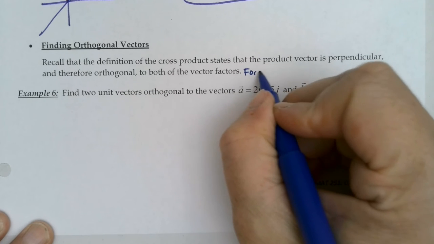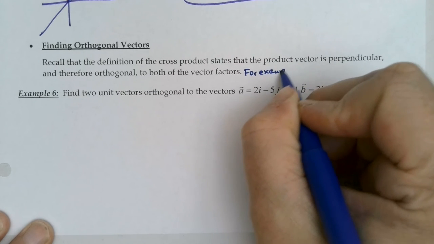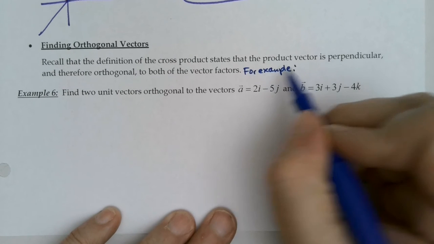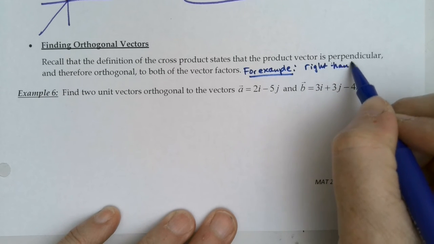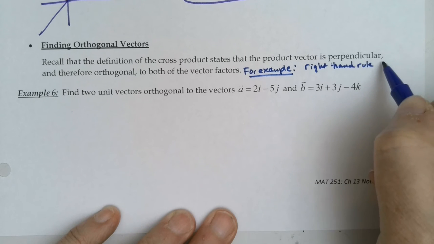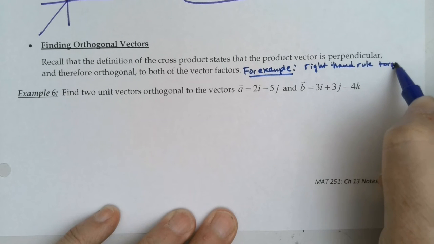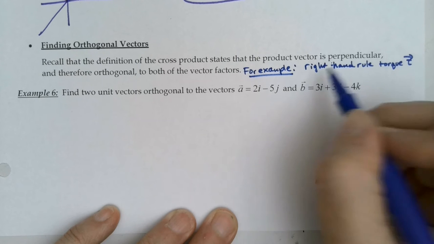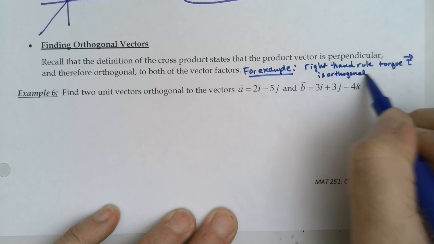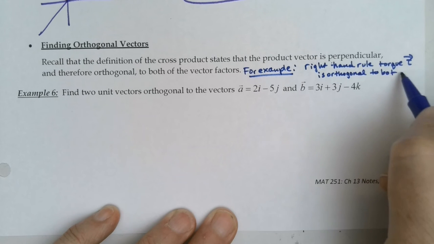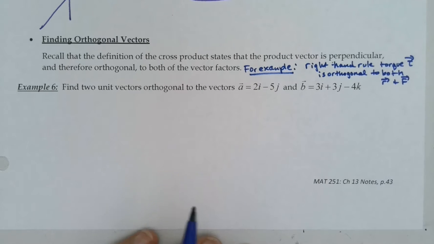For example, the right-hand rule says that torque, which is your tau vector, is orthogonal to both the radius vector and your force vector. It has to be.